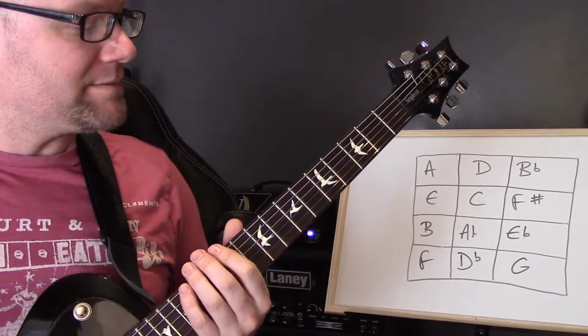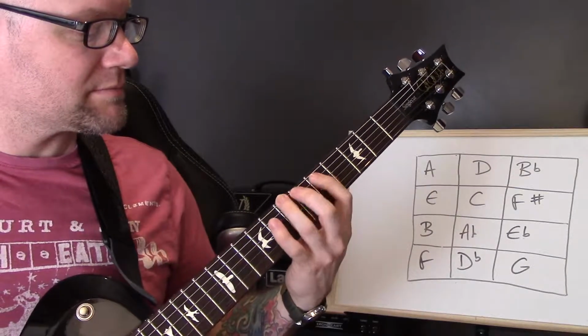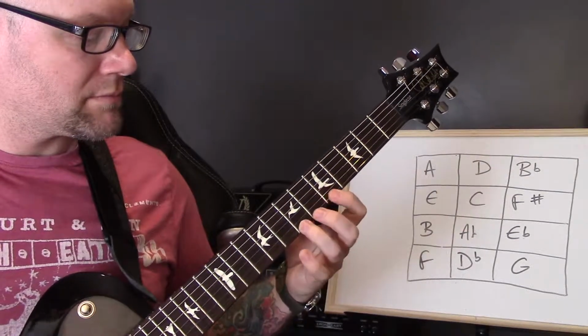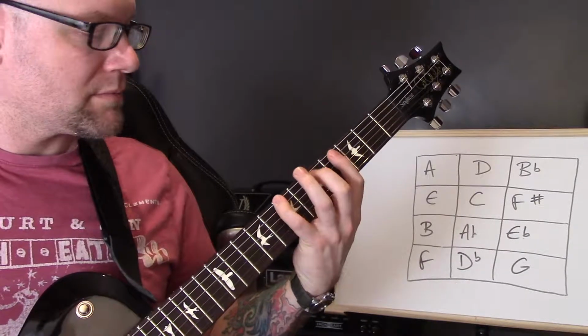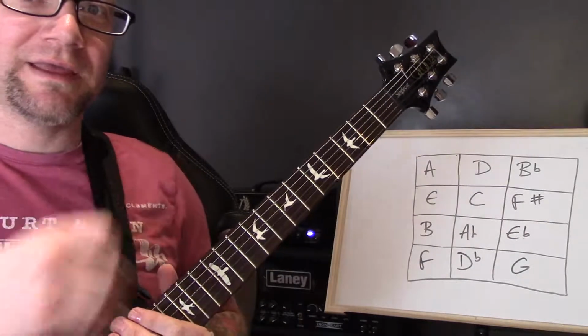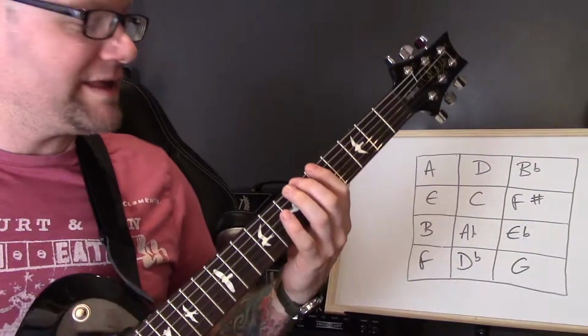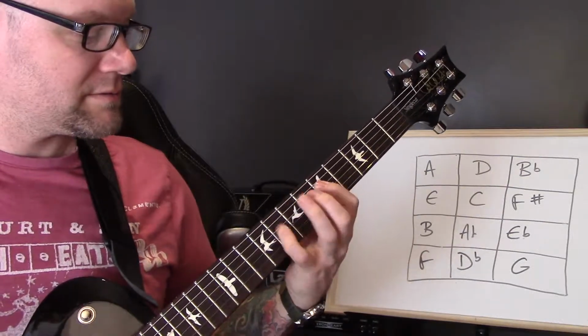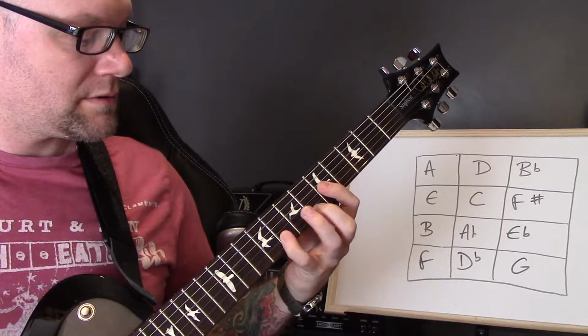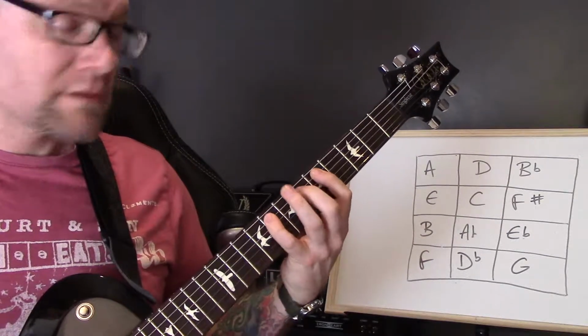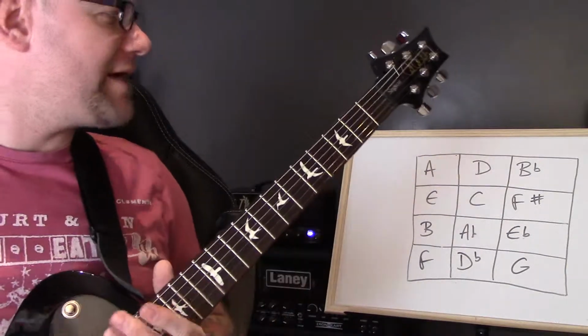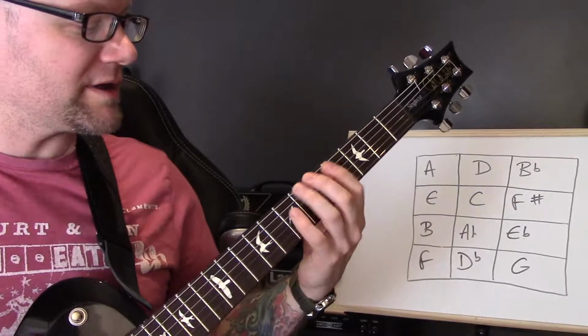Now an E minor pentatonic. Again, we're playing in the same position. A C minor pentatonic. An F sharp minor pentatonic.